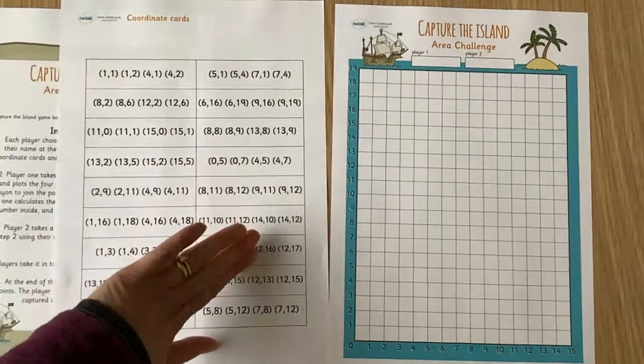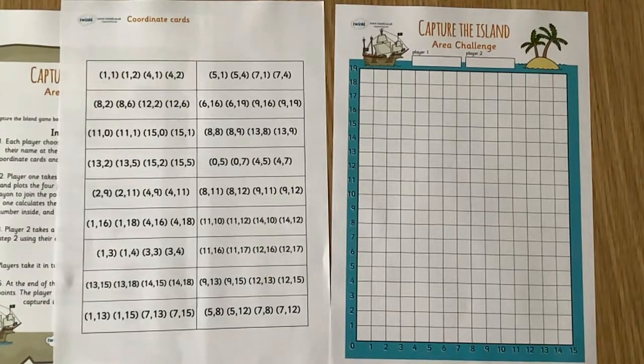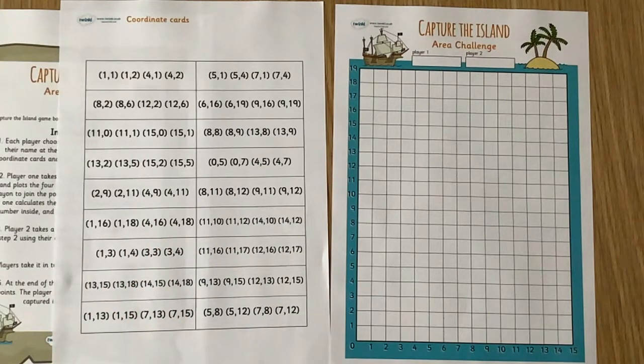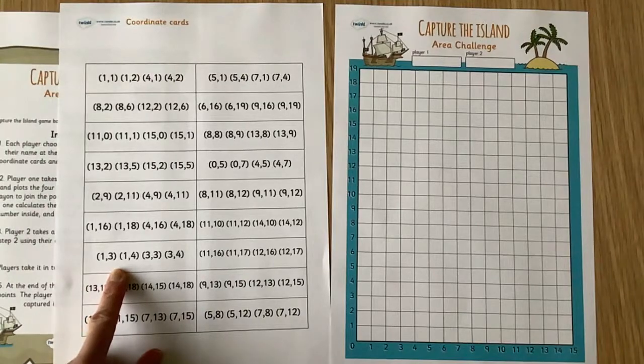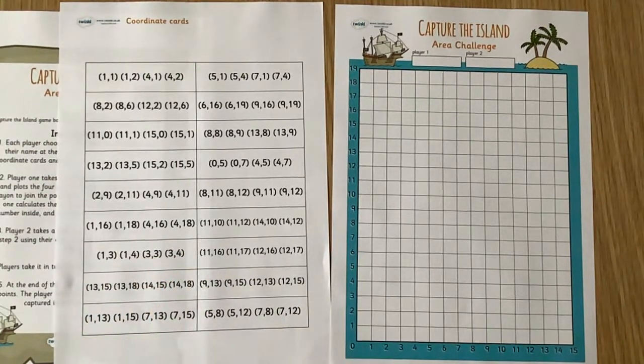Take each card and turn it over on the table. And then what you and your partner do is you take it in turns to turn over a random coordinate card. Now, let's say that the coordinate card that I turned over was this one. So I've got the coordinates 1, 3, 1, 4, 3, 3, and 3, 4.